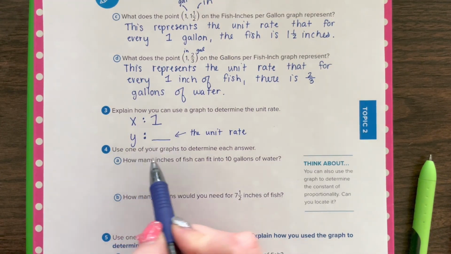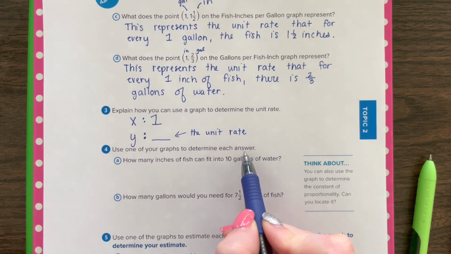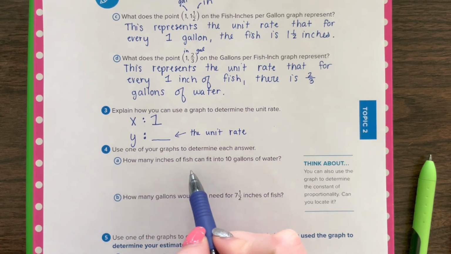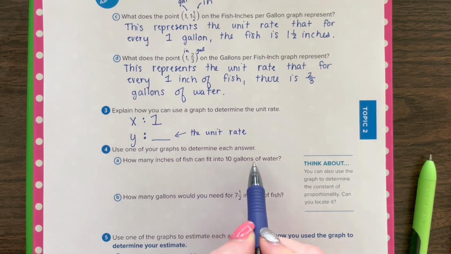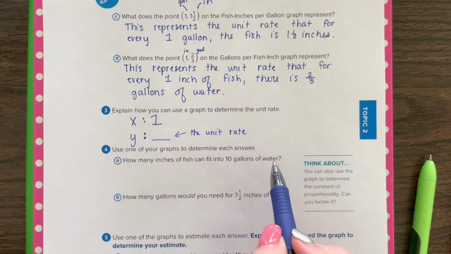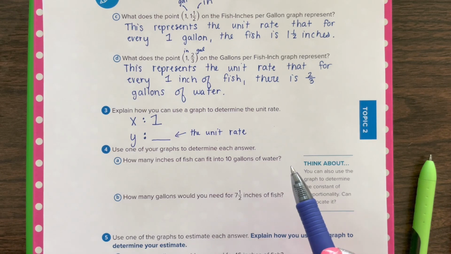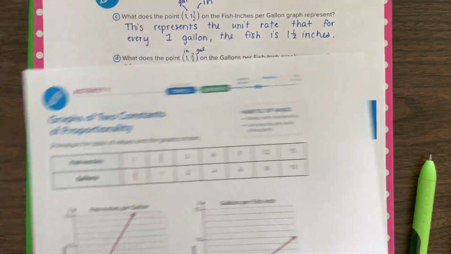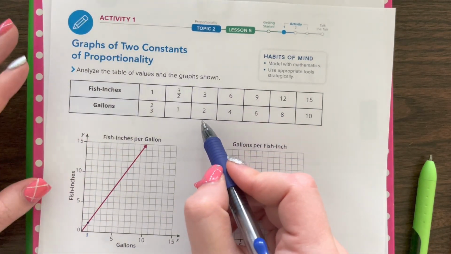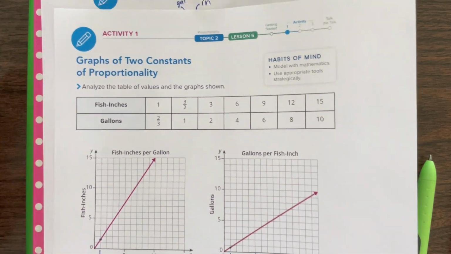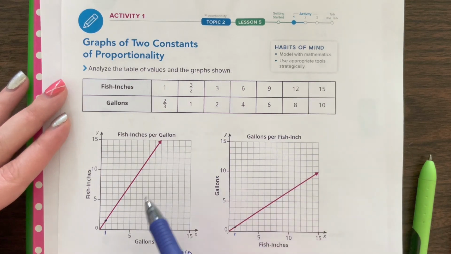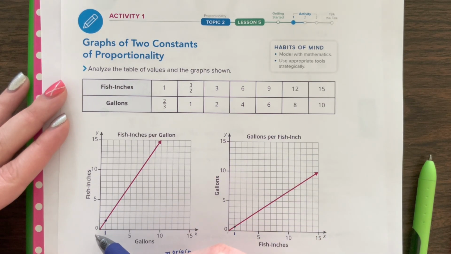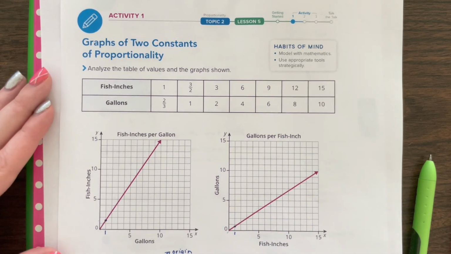Okay, we are going to use one of our graphs to determine each answer. So how many inches of fish can fit into 10 gallons of water? To do this, let's write an equation. So let's start with one of our points. Let's use 3/2. And you can choose any of them because remember this is a proportional relationship since it passes through the origin and creates a straight line.